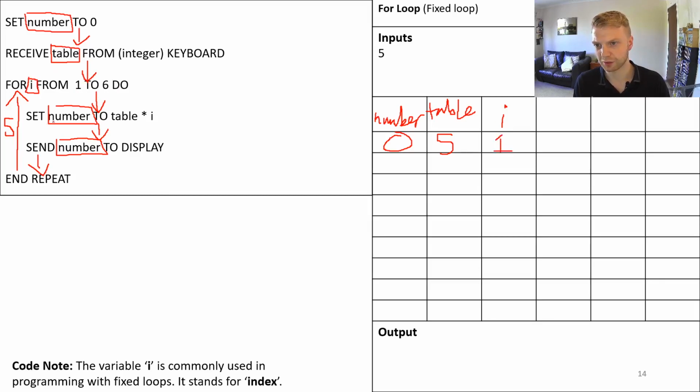And if you want, you go set the number, which is currently 0, to table times I. So it'll look up table, which is 5, and it'll look up I, which is 1, and it just goes 5 times 1. So 5 times 1 is the new number, which is just 5. Then it will send the number to display, so it will print it out there, 5.